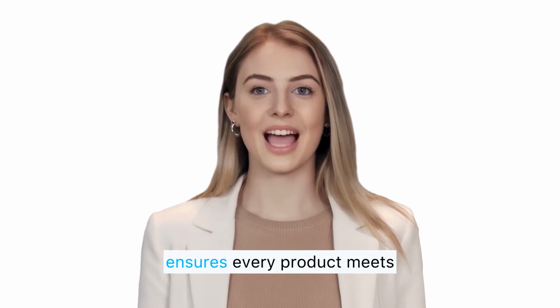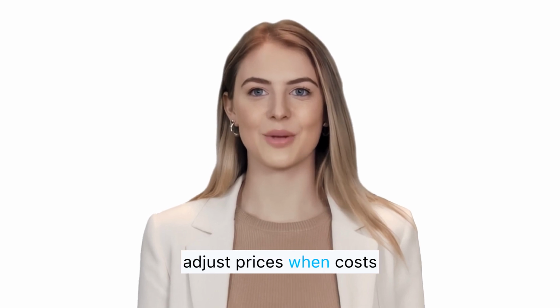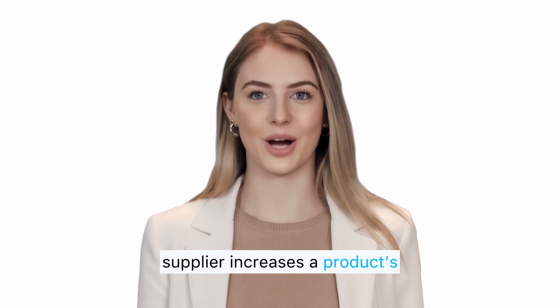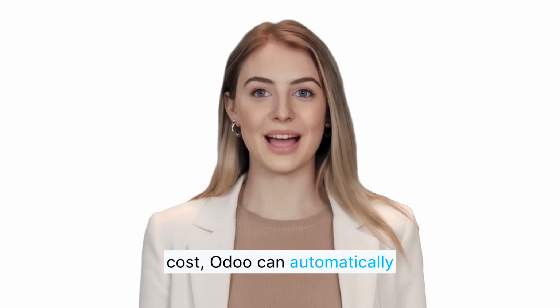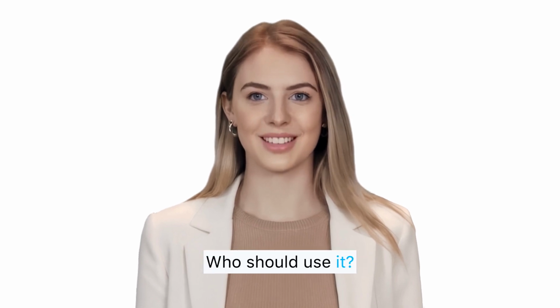Why use it? Because it saves time, ensures every product meets your profit goals, and makes it easy to adjust prices when costs change. For example, if your supplier increases a product's cost, Odoo can automatically update your sales price to maintain your margin.